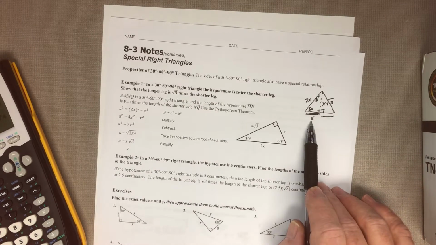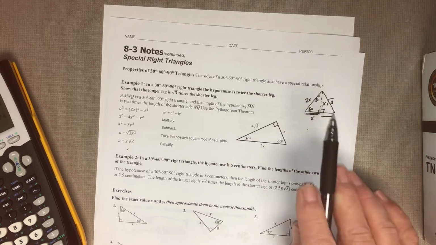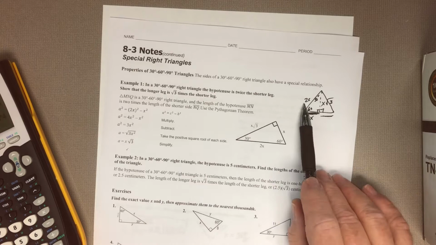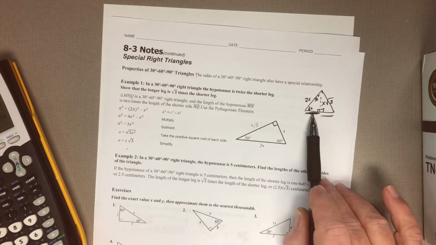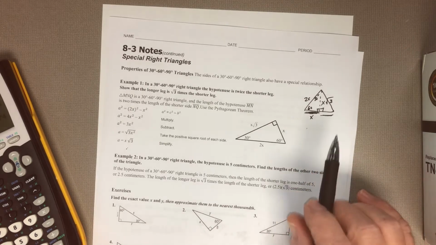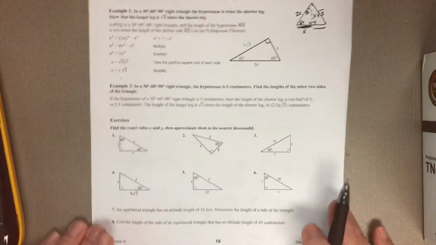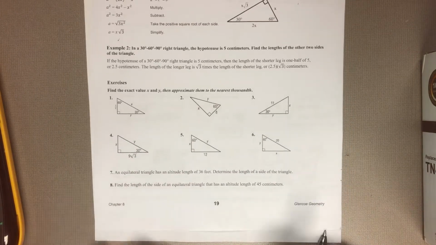And by the way, if you don't know the short leg, you got to find it next anyway. And then once you found that short leg, you could double it to get the hypotenuse. If you started with the hypotenuse, you'd have to take half of it to get the short leg, all right? And then take the short leg and multiply it by the square root of 3 to get the long leg. That's the rule that you need to learn for the 30-60 right triangles. All right, let's go down and do the exam exercises down below.